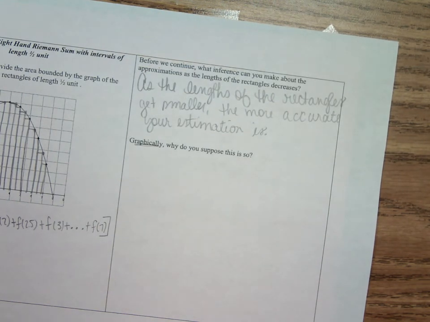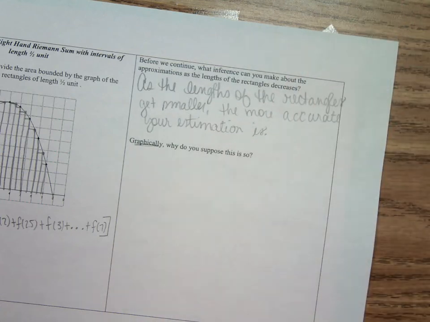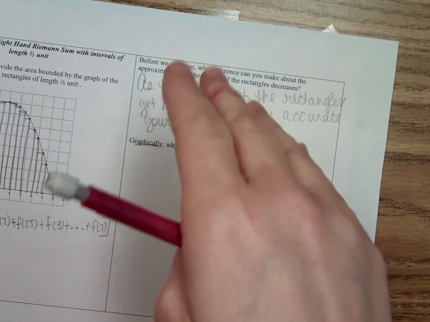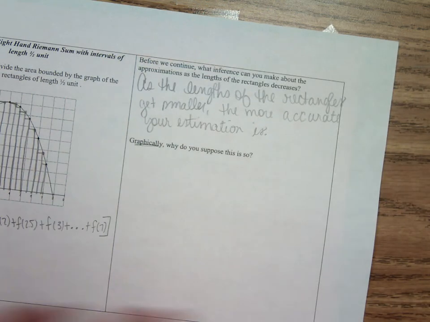So when you get those rectangles smaller, it fits better. Like you both said, it's a better fit. There's less leftover on the outside. There's less gaps on the inside. So all that's true. You can pick however you want to write it so that when you're looking at it later you're going to understand. But just the smaller you get those rectangles, the better it fits that curve.